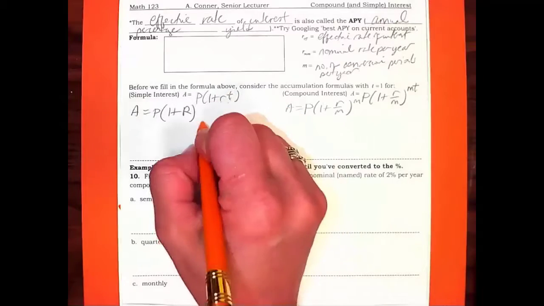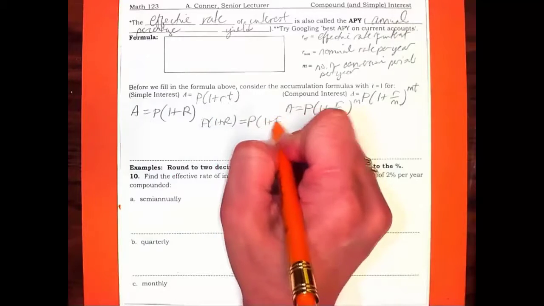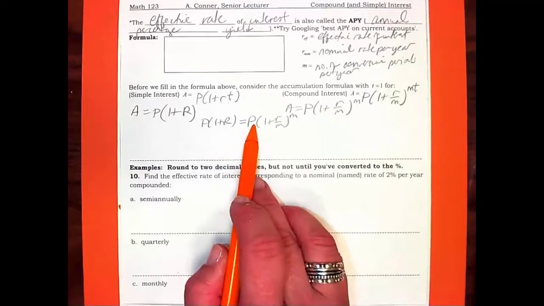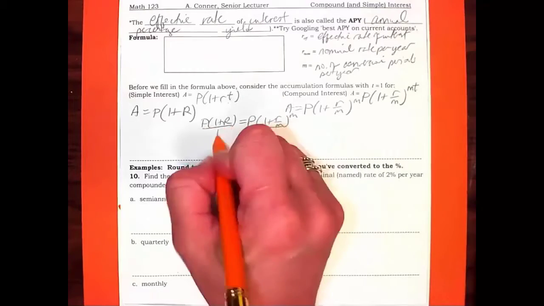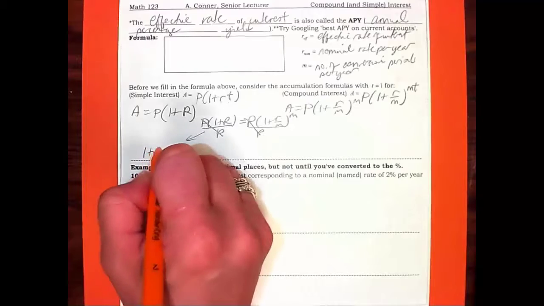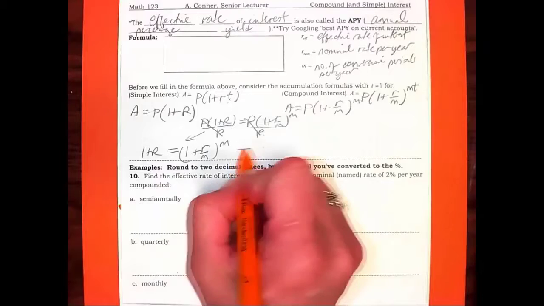Well, A is equal to this and A is equal to this, so let's set these two equal to each other, and we'll have P times 1 plus R is equal to P times (1 plus R over M) to the M. And notice we have a factor of P on both sides, which means we can divide both sides by P, and they'll cancel out. So we're left with 1 plus R is equal to (1 plus R over M) to the M power. And if I wanted to solve for that capital R, I could just subtract 1 from both sides.